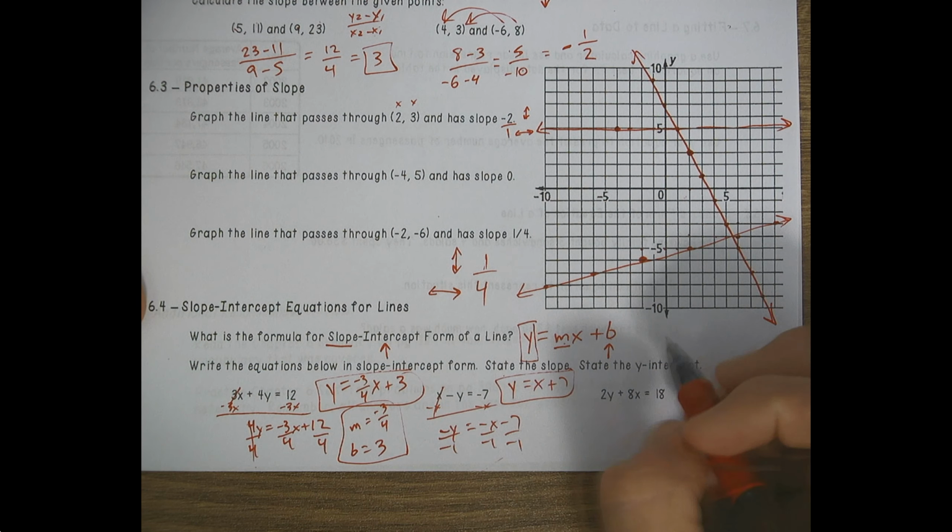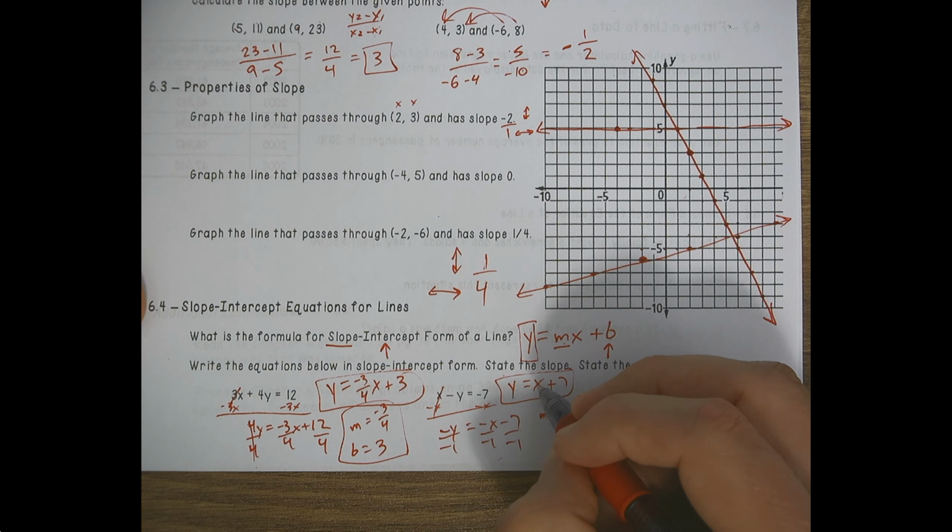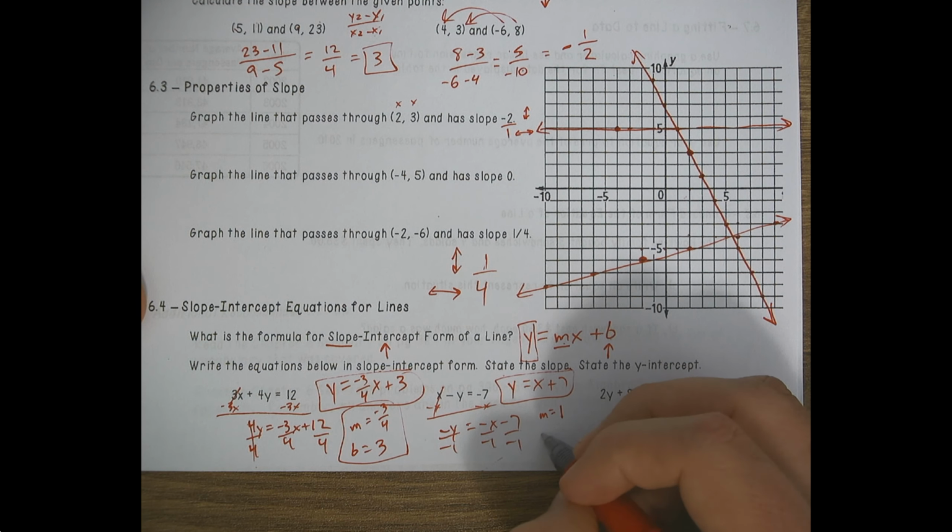And I can identify my slope and my intercept. Slope is the coefficient to x, it's 1. And my y-intercept is 7.